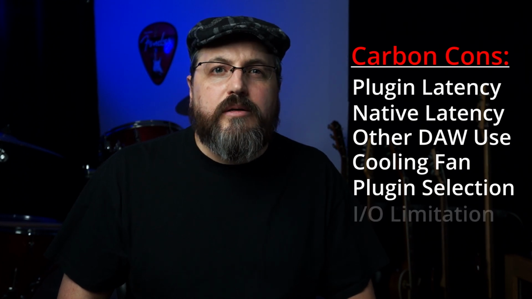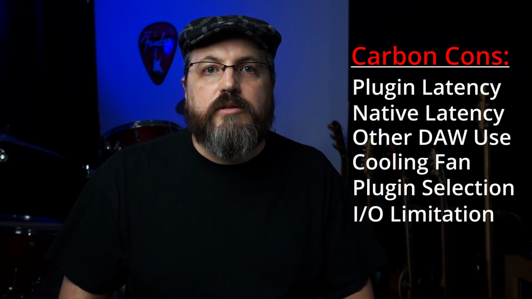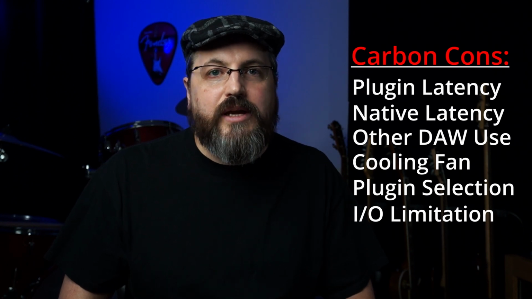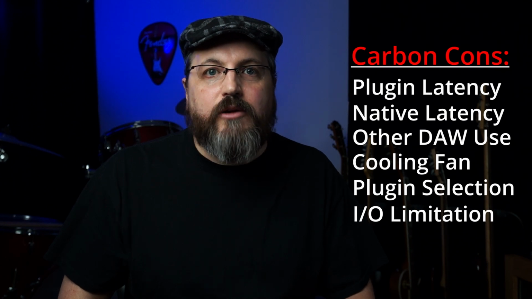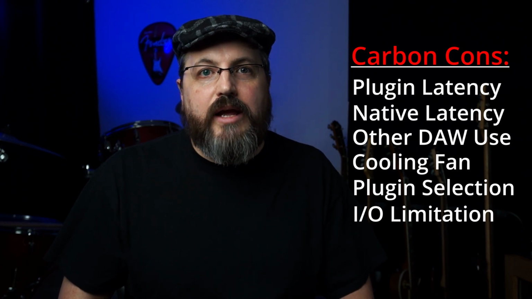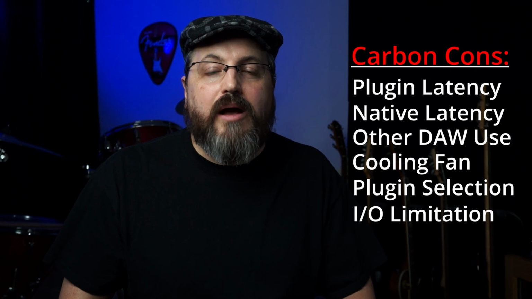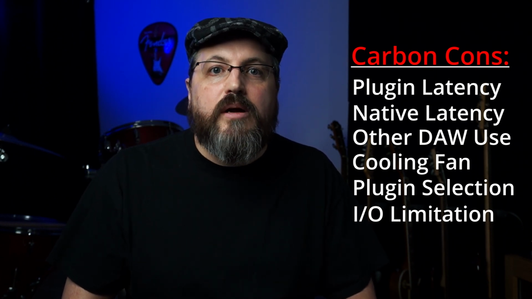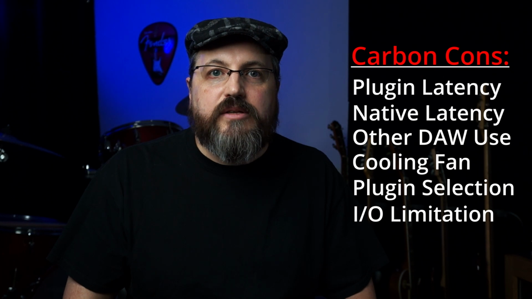And then another con is the I/O. You are limited to 24 inputs and outputs. Technically 25 if we count the talkback. And speaking of talkback, that is not a great talkback. It does the job, and some of the updates have made it a lot better, but unfortunately it's right next to the fan, and so there is a hum that is a tone, and then sometimes you'll even hear wind noise and things like that as the fan spins up.